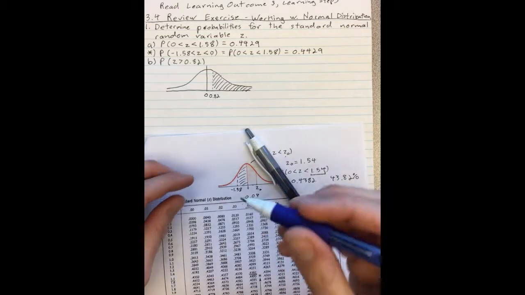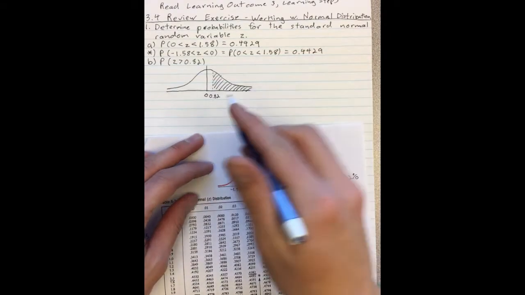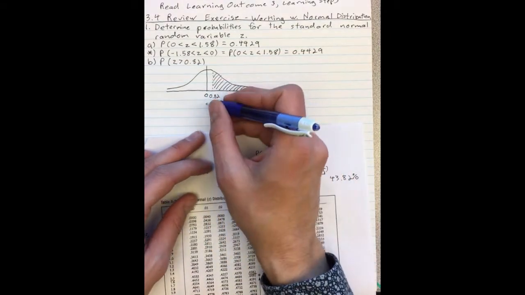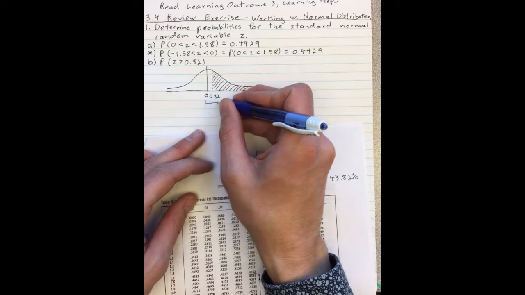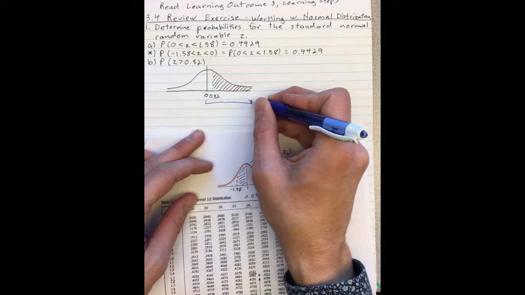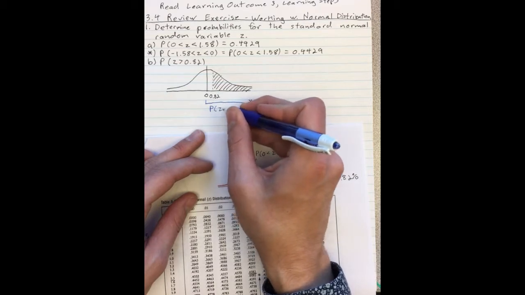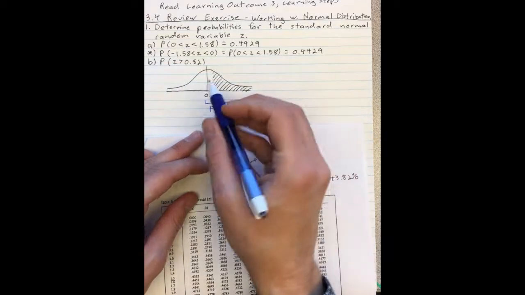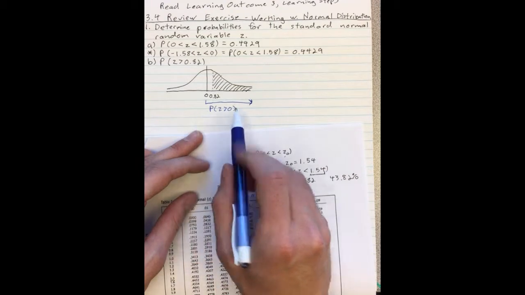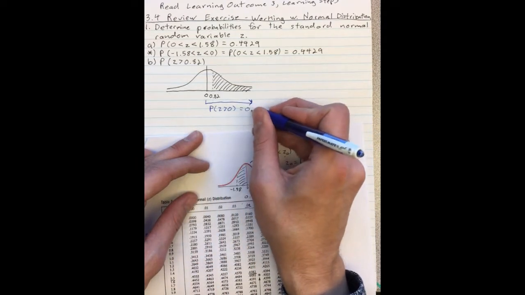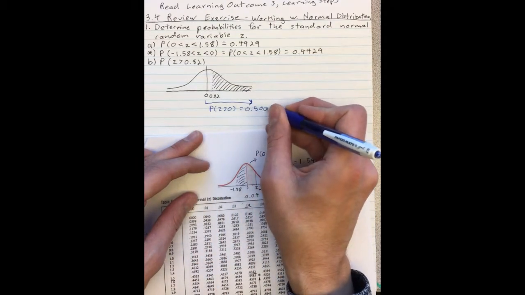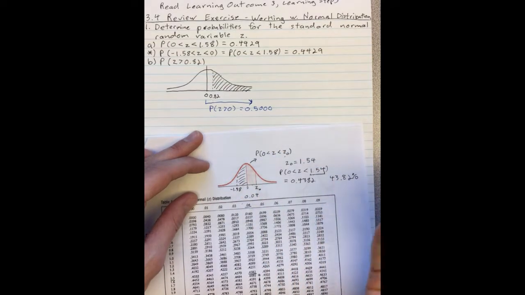Okay, now one of the neat things about the standard normal table is that the total probability, so the probability that z is greater than 0, or in fact less than 0, but for our purposes bigger than 0, is equal to 0.500. We'll just add some extra decimals in because it's a probability.